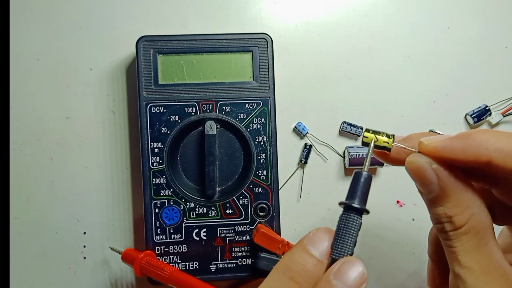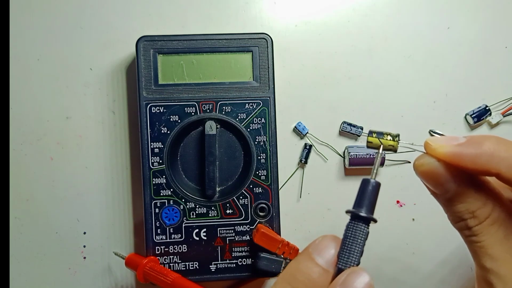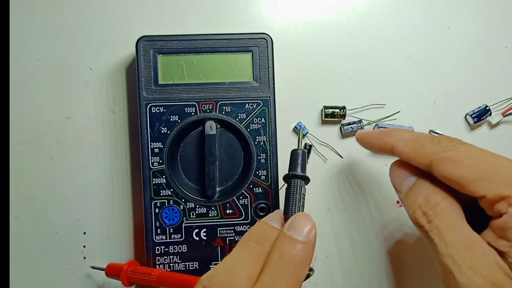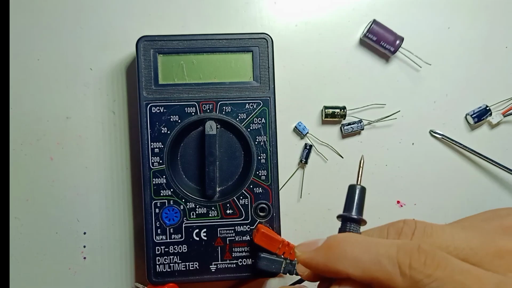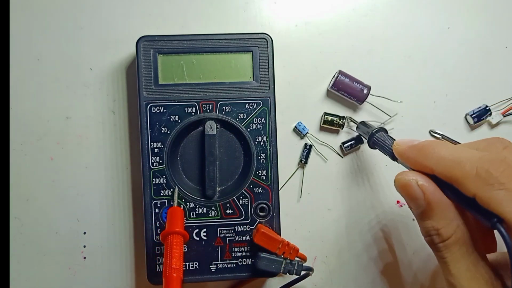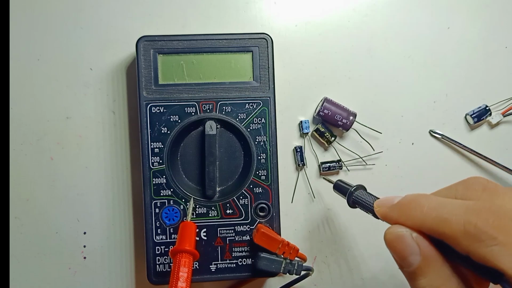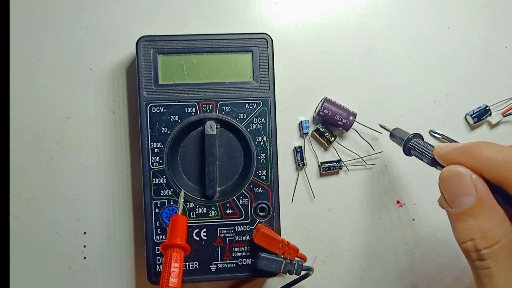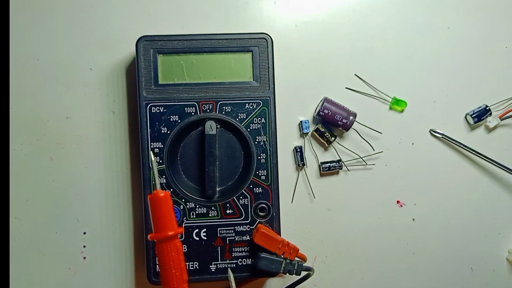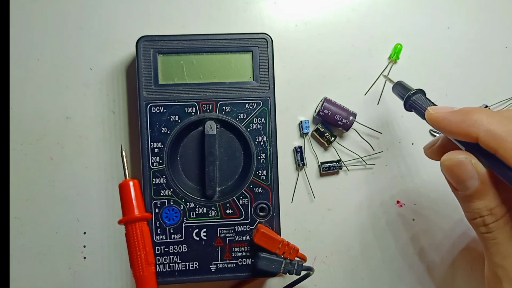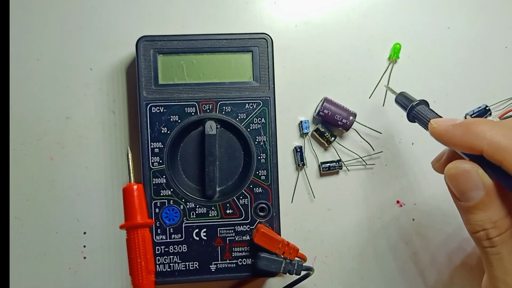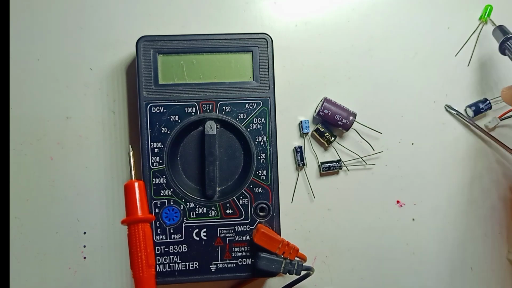So they will always label the negative sign. We can simply identify that the positive pin is always long and the negative pin is always short, just like an LED, where the longer pin is positive and the shorter pin is negative.